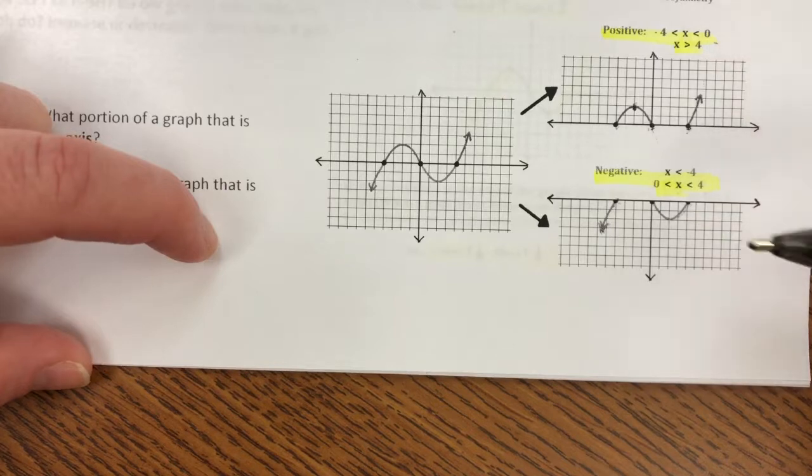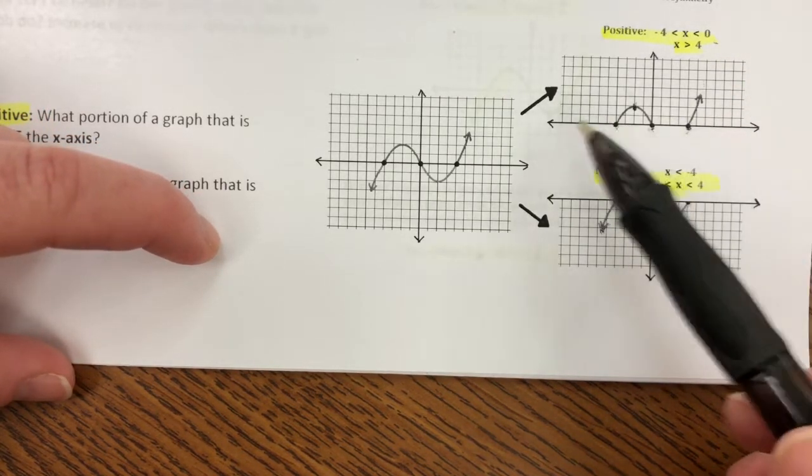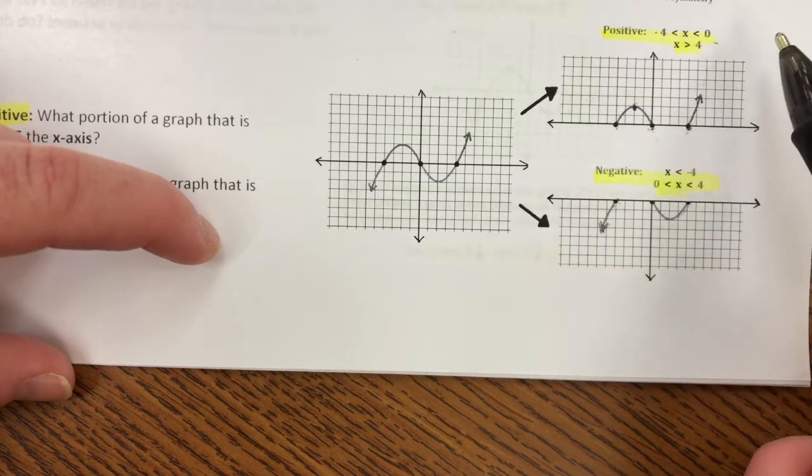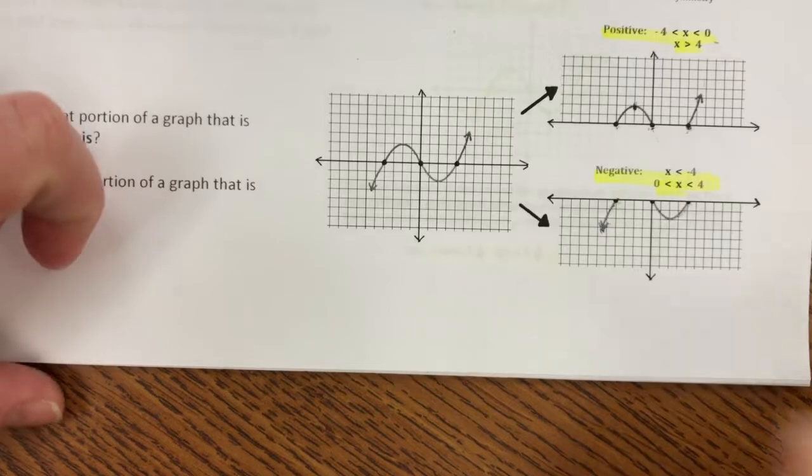So hopefully that kind of helps you. Go back to this, look at how I kind of wrote it out. You're just telling me what is your x value when your graph is above the x-axis, and what is your x value when your graph is below the x-axis.